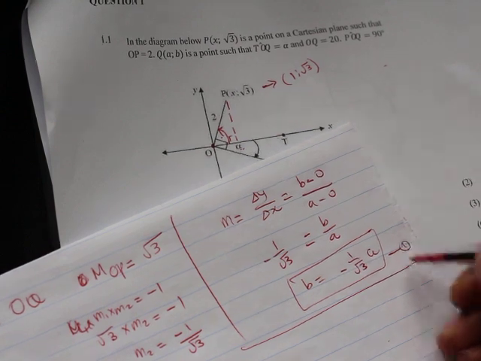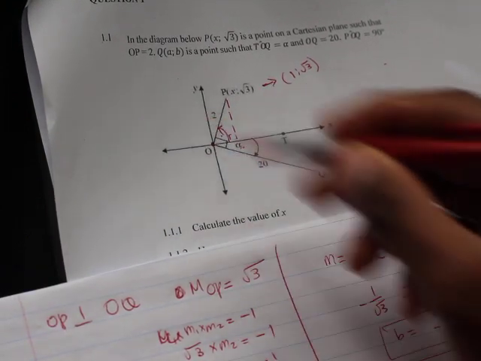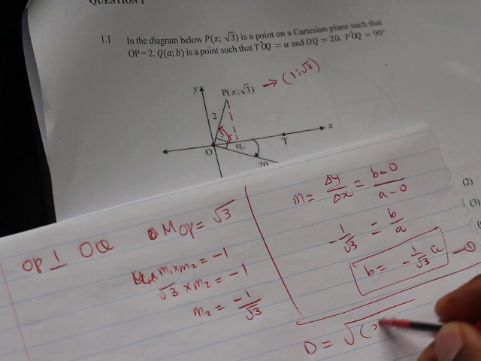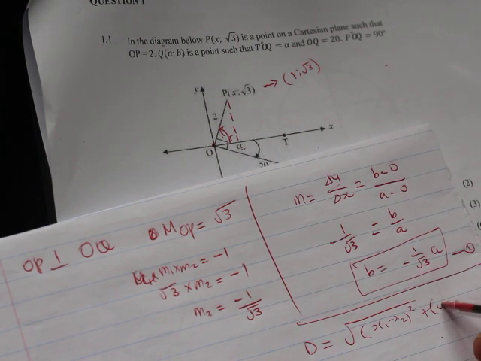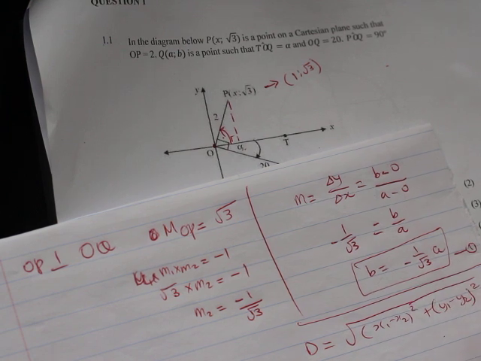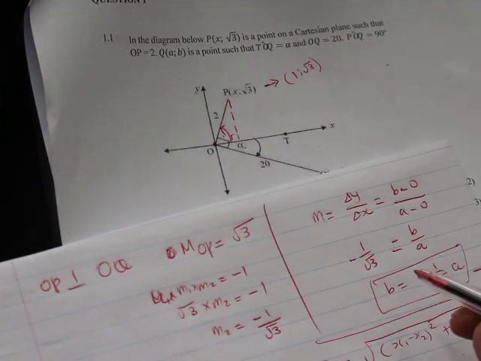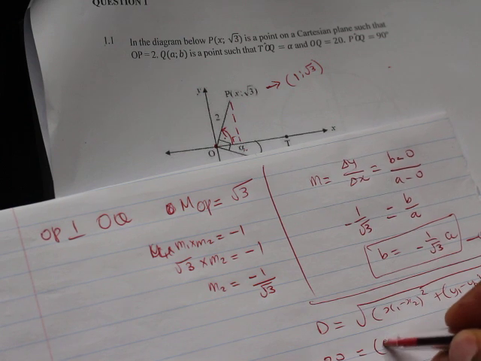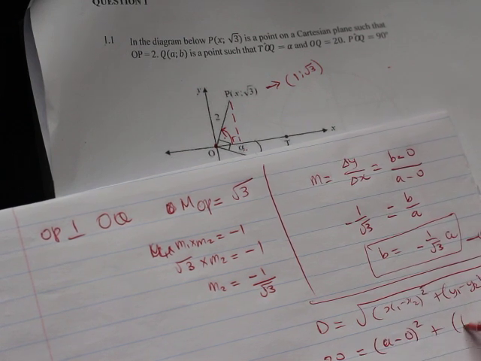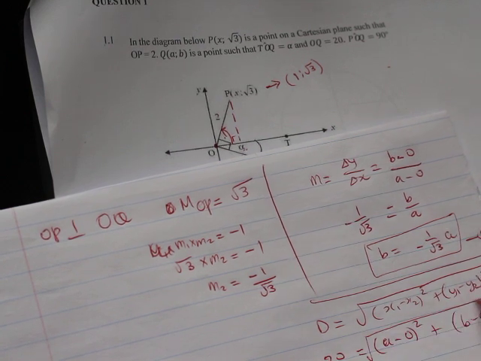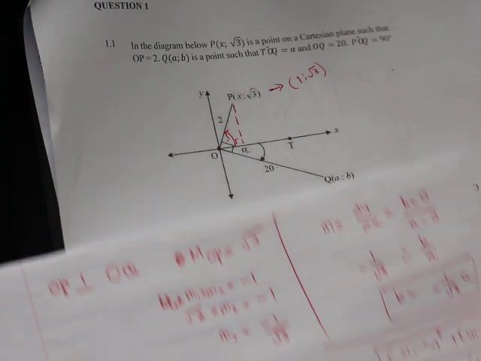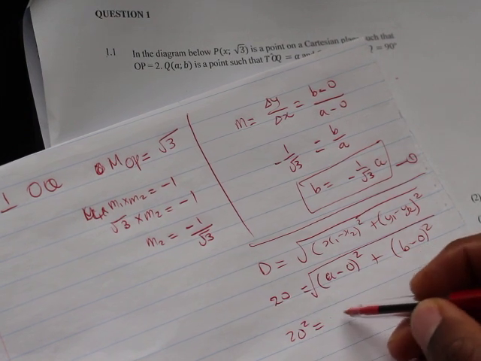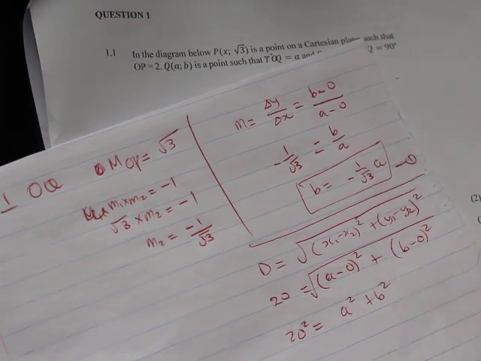This is what we'll call our first equation. So the distance formula is D equal to the square root of x1 minus x2 squared plus y1 minus y2 squared. The distance is already given. It's 20 units. So 20 is equal to the square root of a minus 0 squared plus b minus 0 squared. I'm just using the two points, Q and O. So we can square both sides of the equation. So 20 squared is equal to a squared plus b squared.